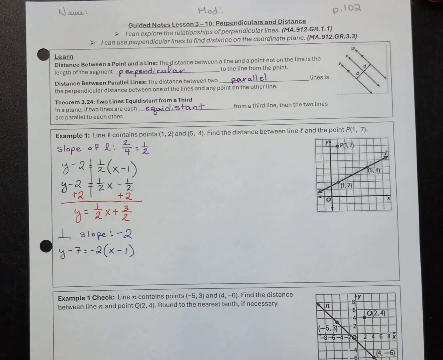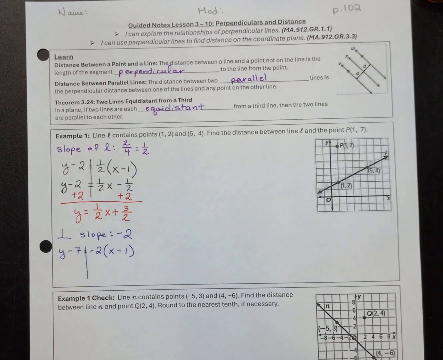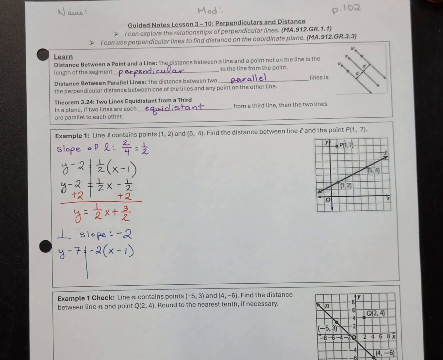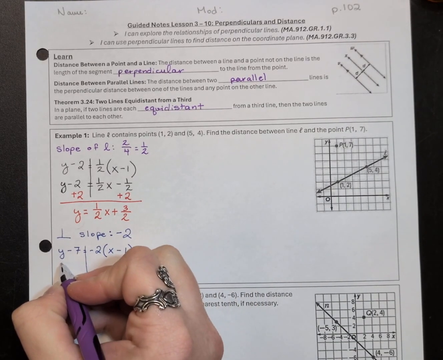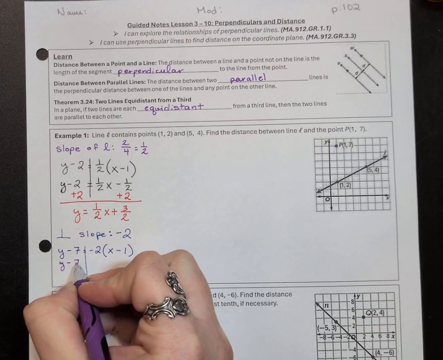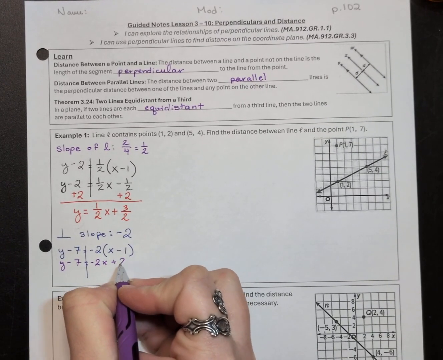Isn't this so fun already? I told you guys you would love this. I like it so far. This is just one way that will work every single time. That's just easy to memorize. But you can do it on your paper. Because it'll work. So we should get what? y minus 7 equals -2x plus 2. And then what?